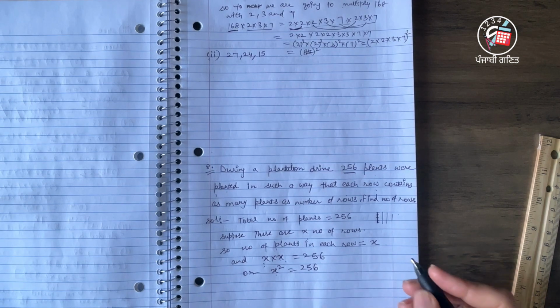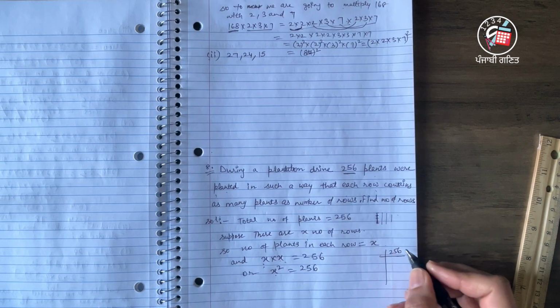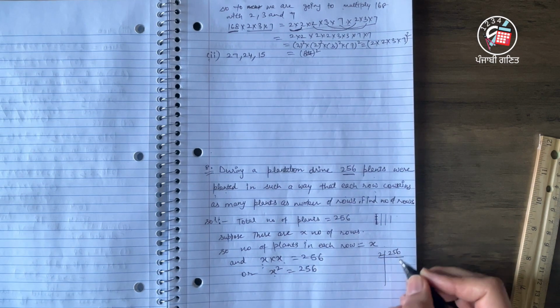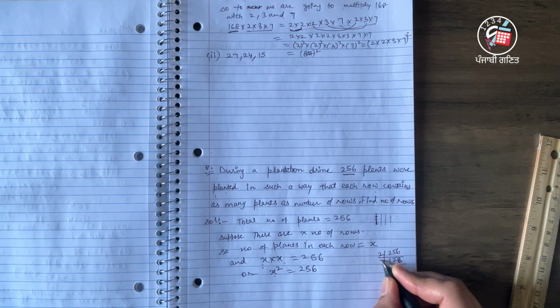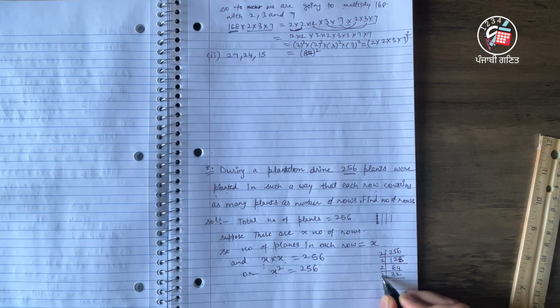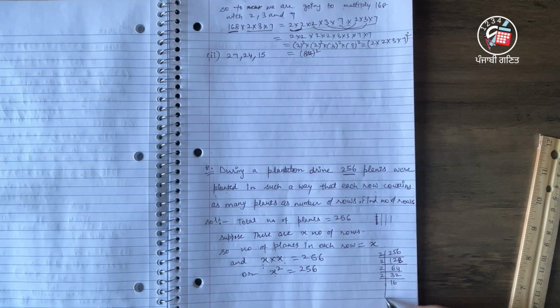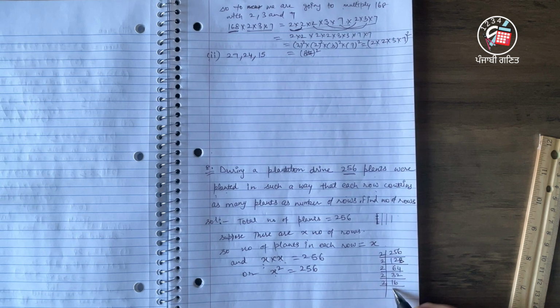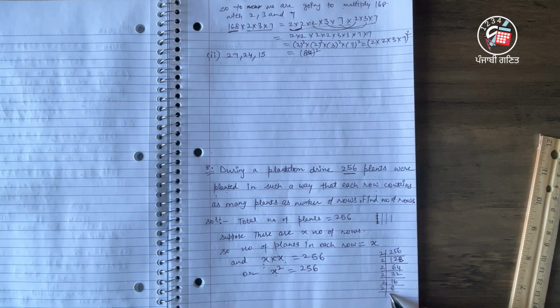Now find out the square root of 256. Find the factors of 256. Divided by 2, 128. Again it is divided by 2. Again 64 divided by 2, 32. Again divided by 2, 16. Again divided by 2, we got 8. Again 8 divided by 2, we got 4. Again 4 divided by 2, we got 2.